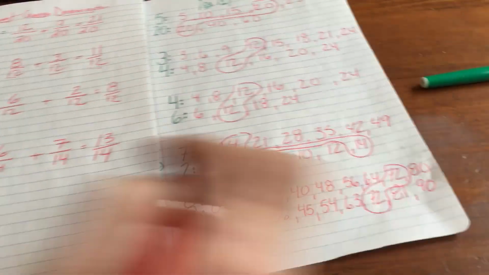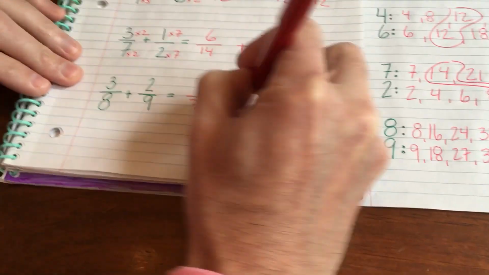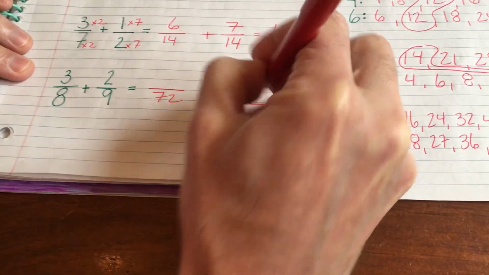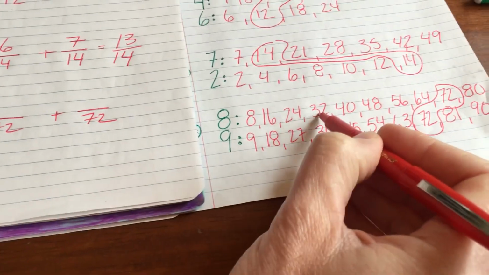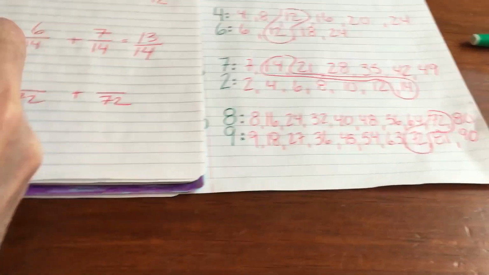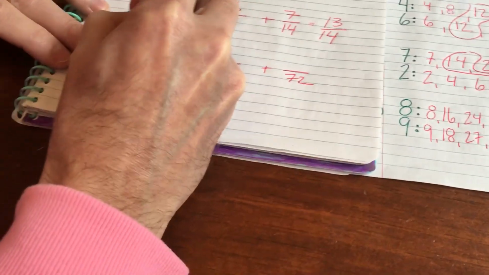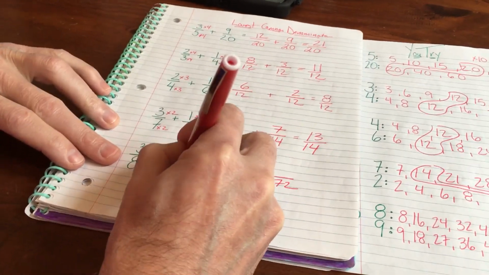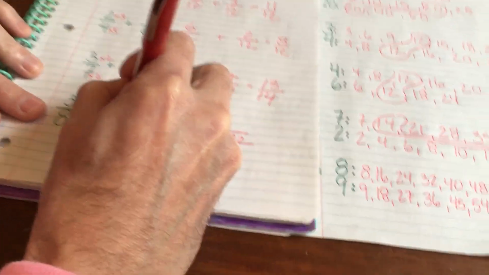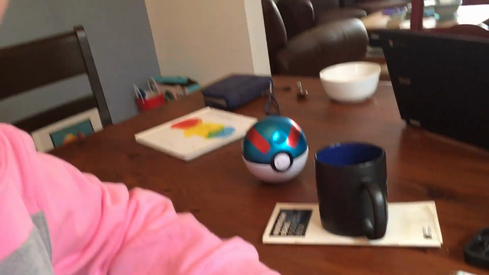My lowest common denominator is a 72. What do I have to multiply 8 by to get to 72? 1, 2, 3, 4, 5, 6, 7, 8, 9. Multiply it by 9. So if this is 8 times 9, this must be 9 times 8. And whatever I do to the bottom, I do to the top.